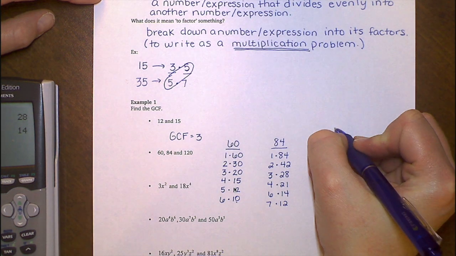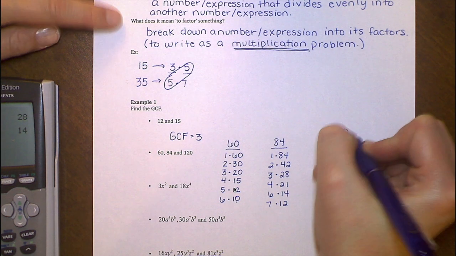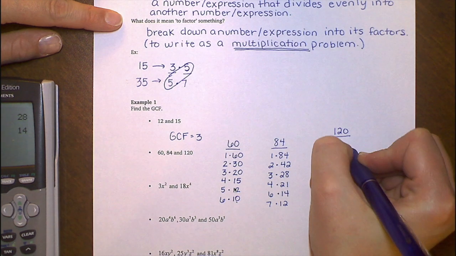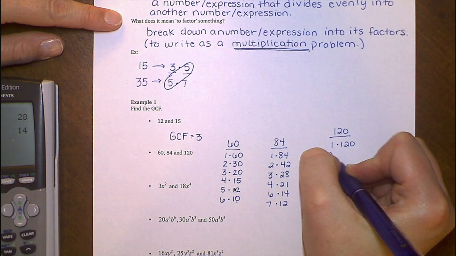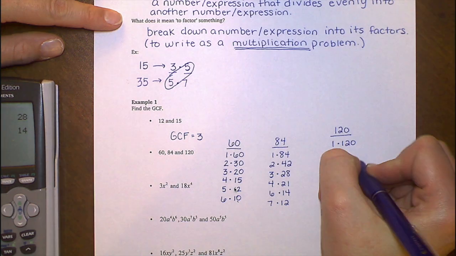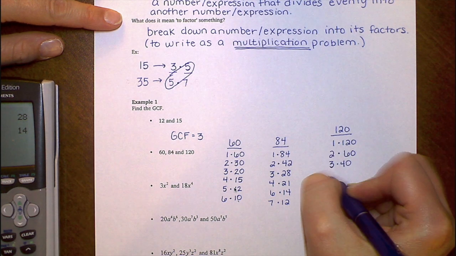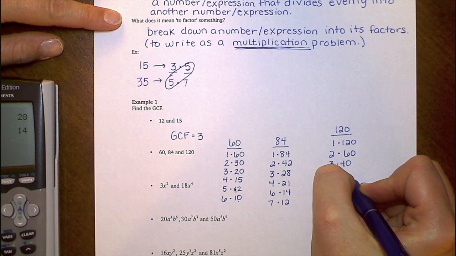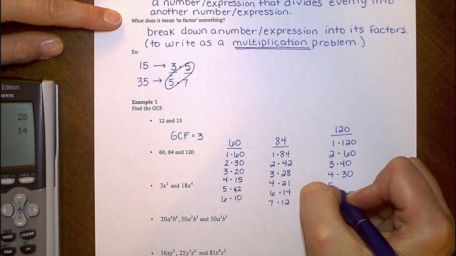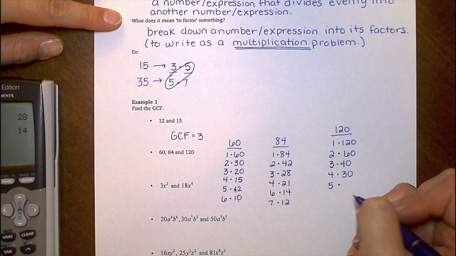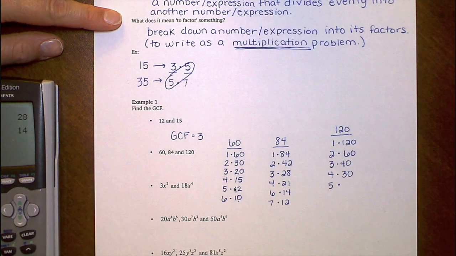And then the last one is 120. This one's going to be pretty large too. 1 times 120. 2 times 60. 3 times 40. 4 times 30. 5 times, let's see, I think it's 24, but let me just double check.